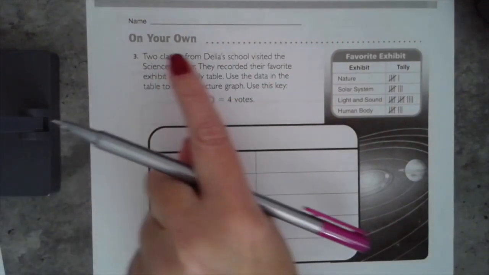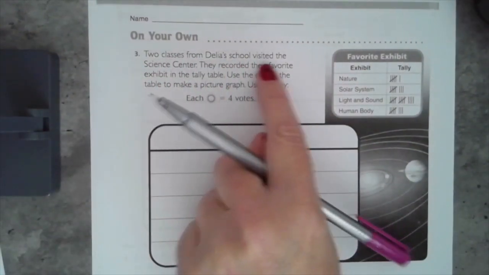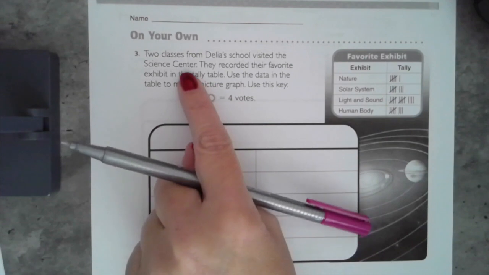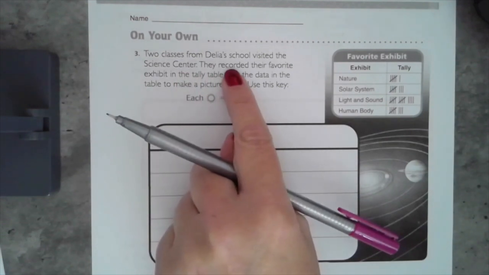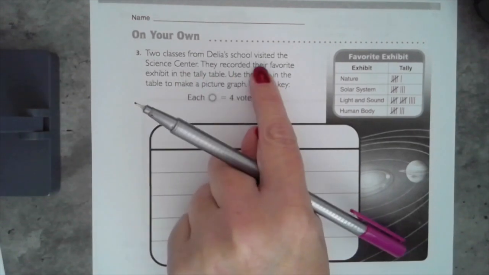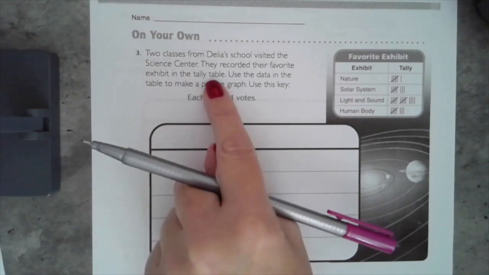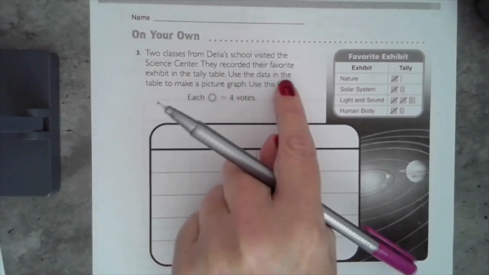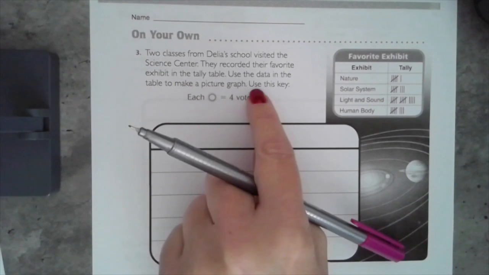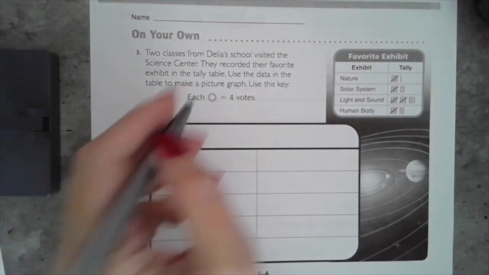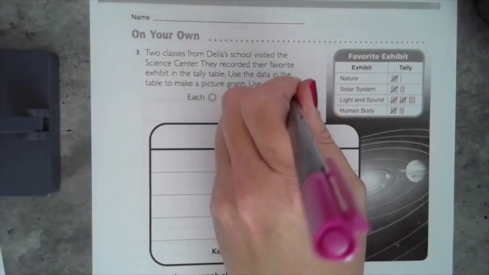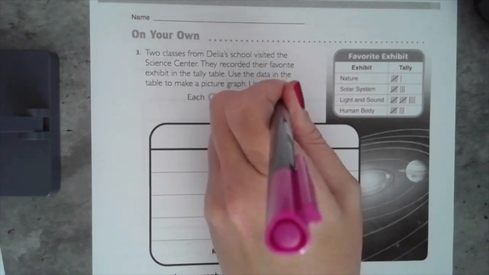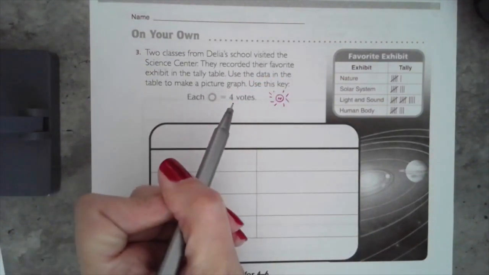Okay, it says 2 classes from Delia's school visited the Science Center. They recorded, that means they wrote down, their favorite exhibit in the tally table. Use the data in the table to make a picture graph. Use this key. Each sunshine stands for 4 votes. We're going to count by 4.